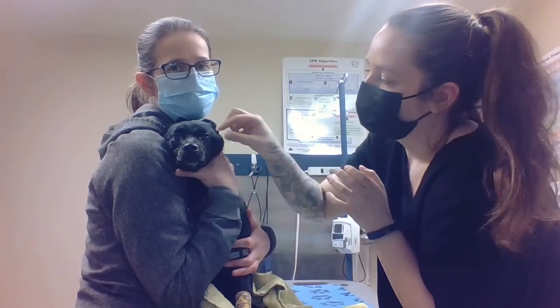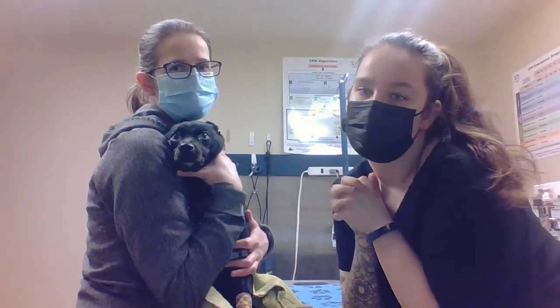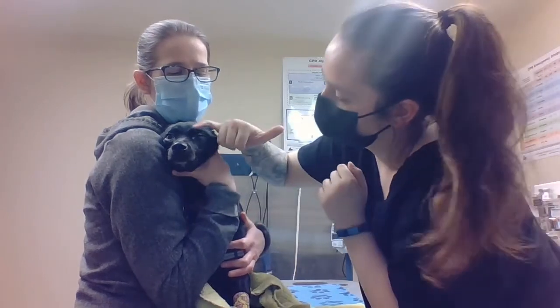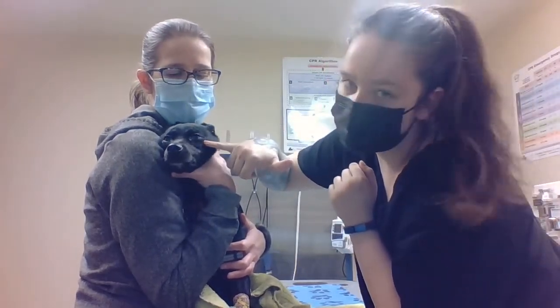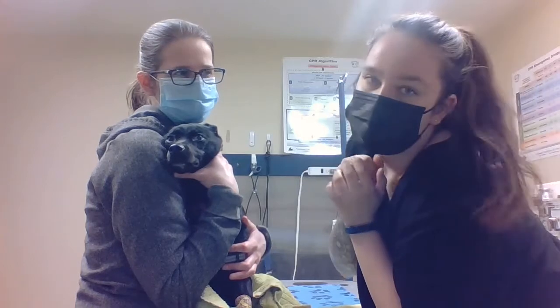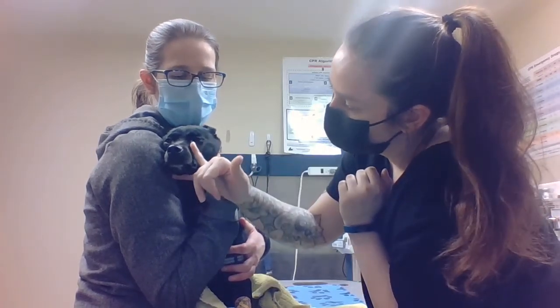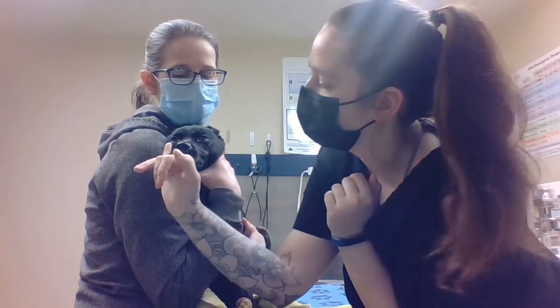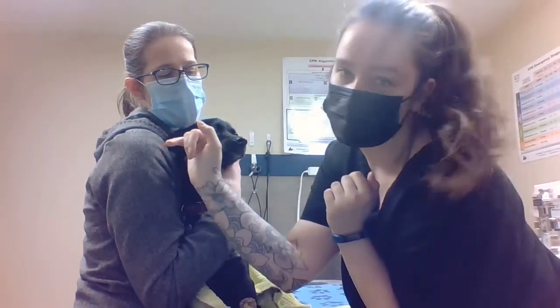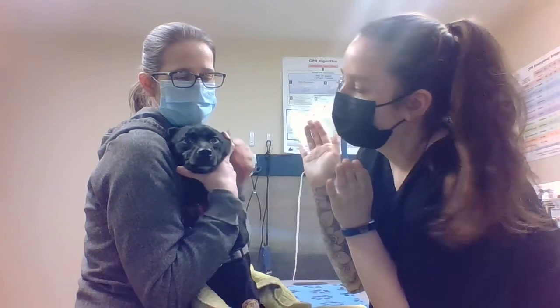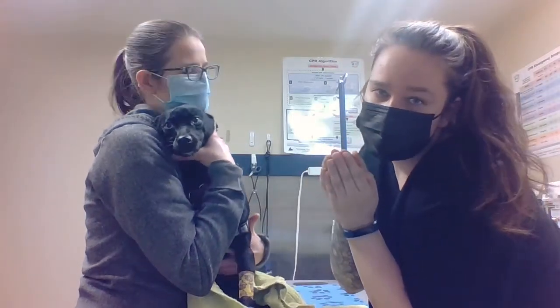eye. For her features around the eye, we have her upper and lower eyelid. So she has her upper eyelid and her lower eyelid. And then we have the medial and lateral canthi as well. So her medial canthus and her lateral canthus. And then on her other eye, medial canthus, lateral canthus. And that is where the eyelids come together in the corners.